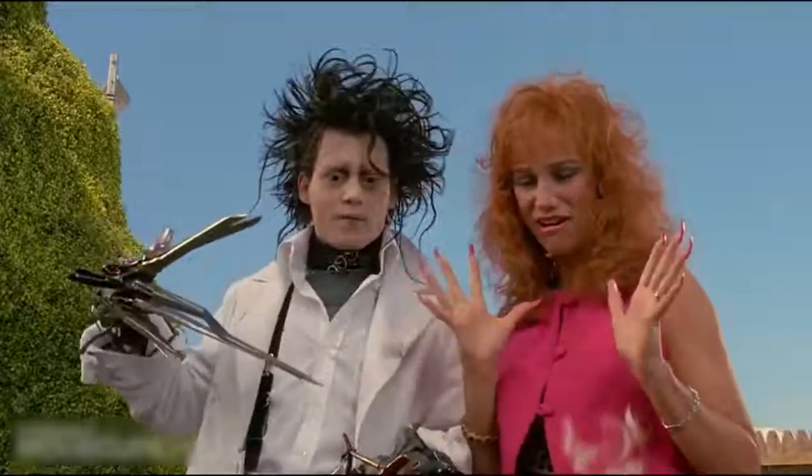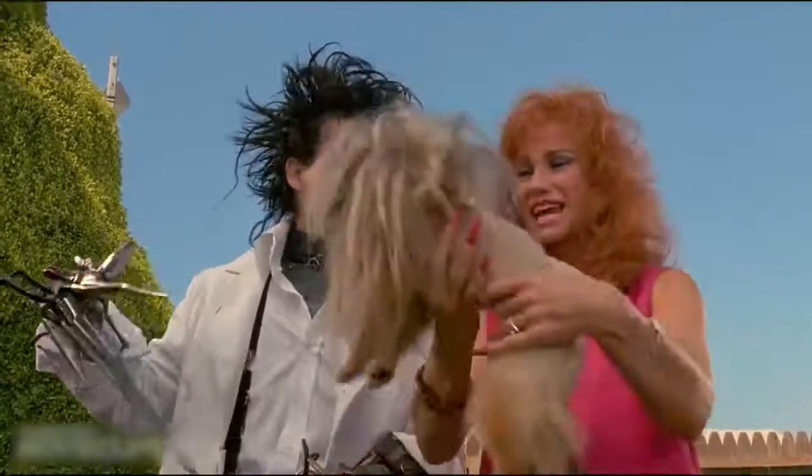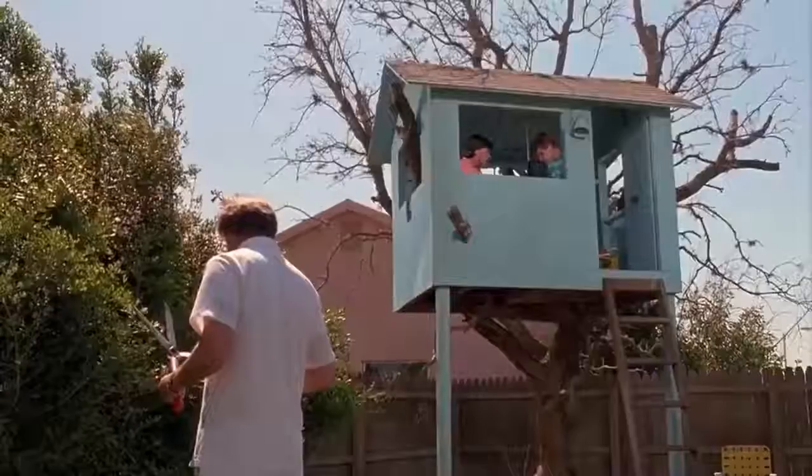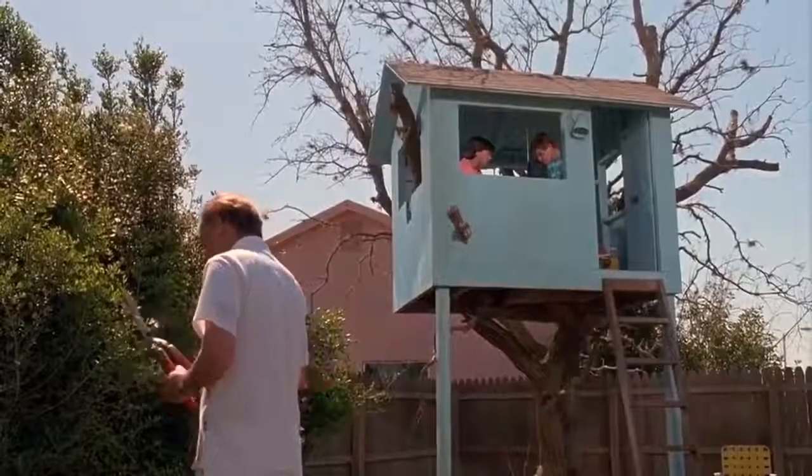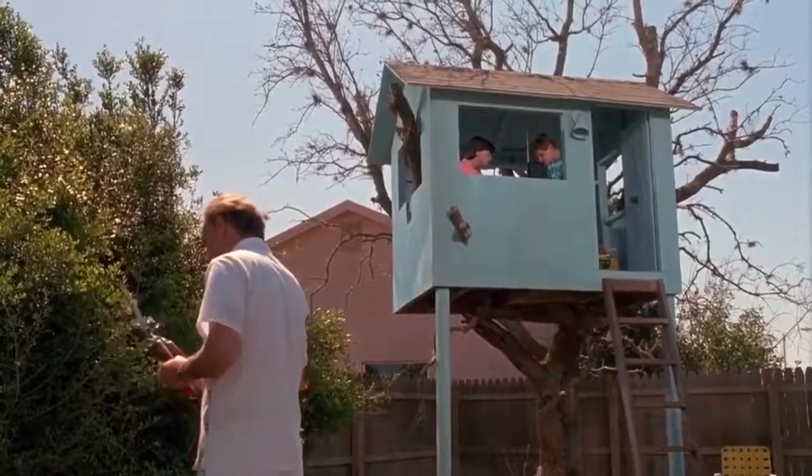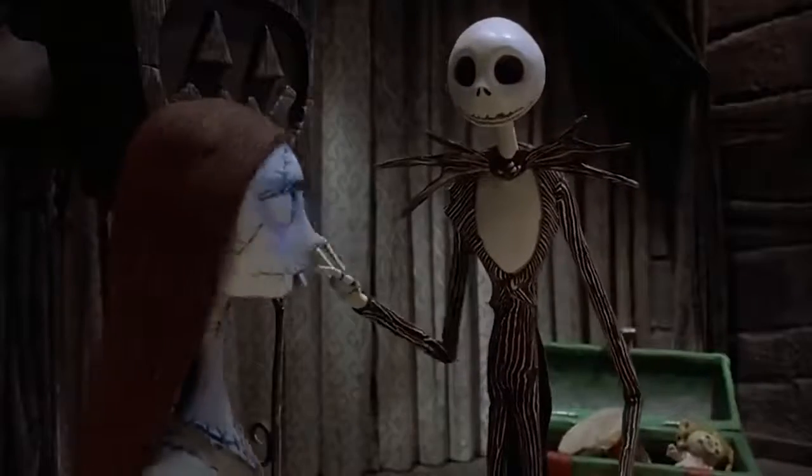Tim Burton is known for his unique and quirky storytelling style, and one of the ways he adds an extra layer of fun to his films is by hiding Easter eggs throughout them. These hidden references and nods to other works are a treat for fans who are paying attention and add an extra level of enjoyment to watching his movies.